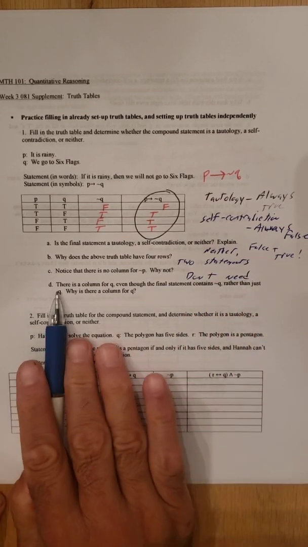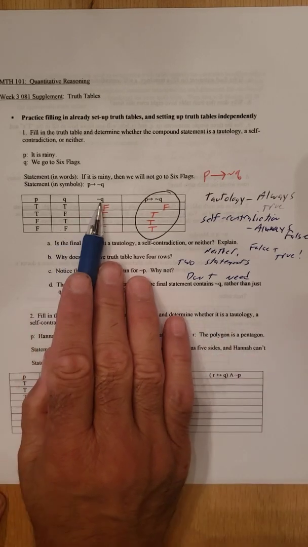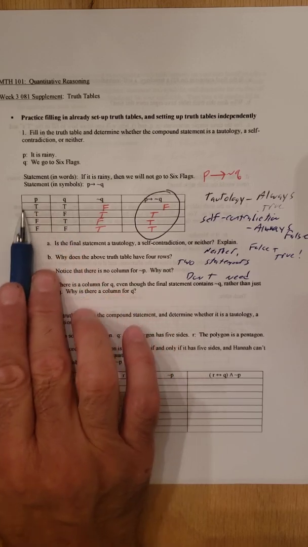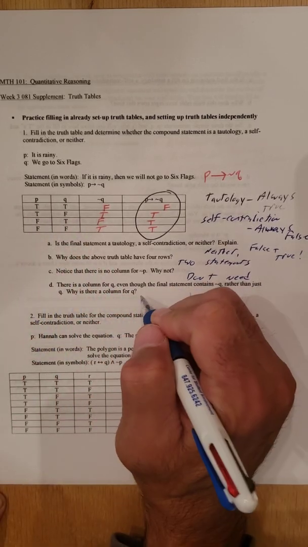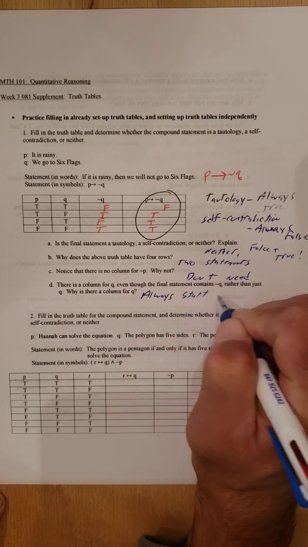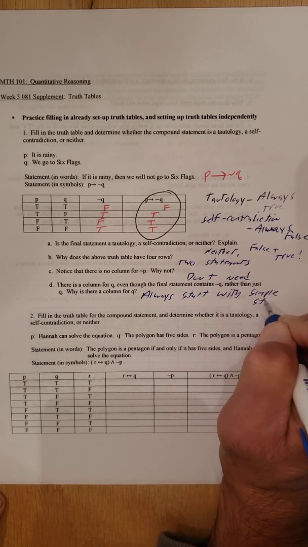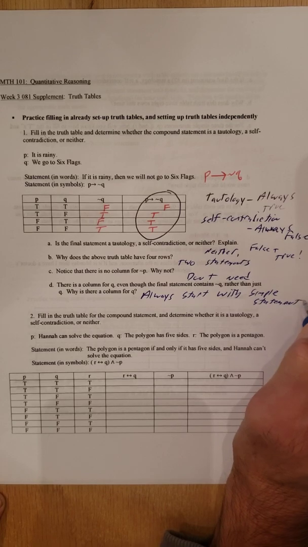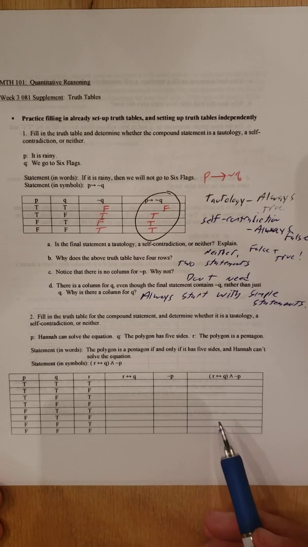Okay. There's a column for Q, even though the final statement contains not Q. So why did we put this in here? Because we're always going to start with the simple statements, which are the original ones. Okay? All right. So hopefully that gets us started.